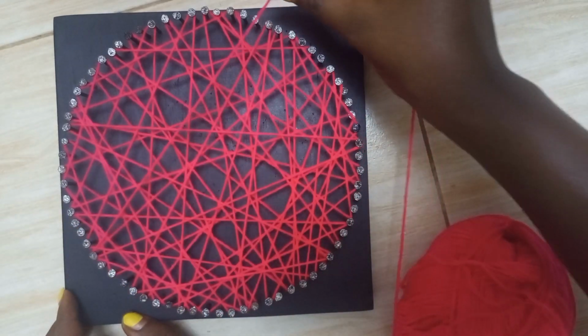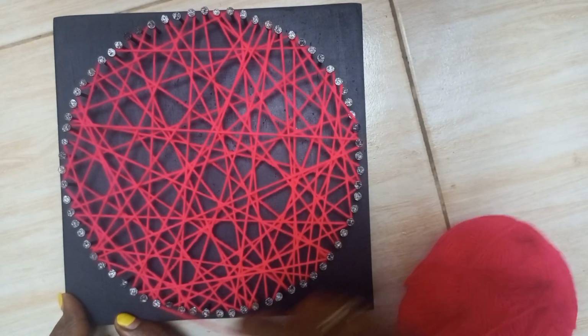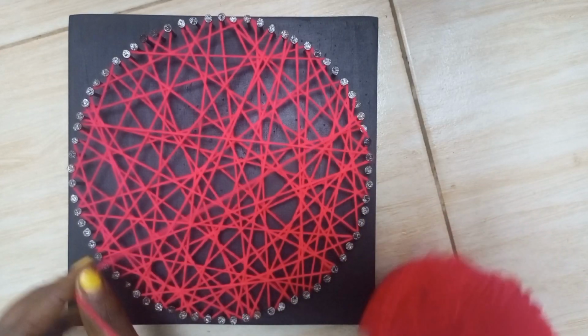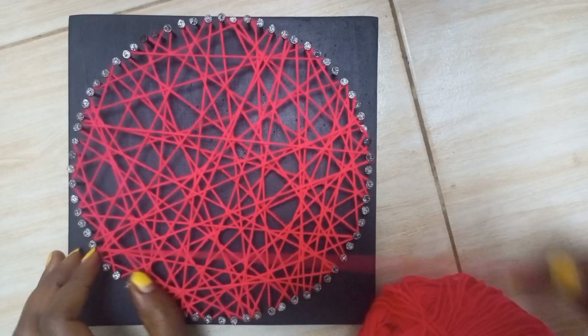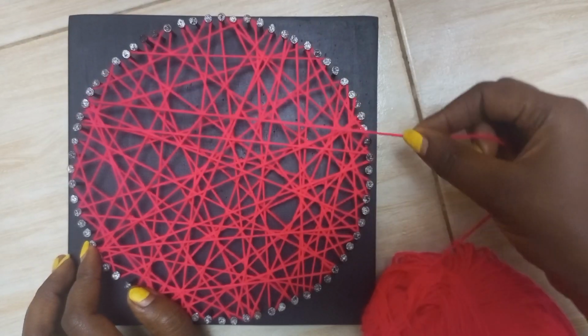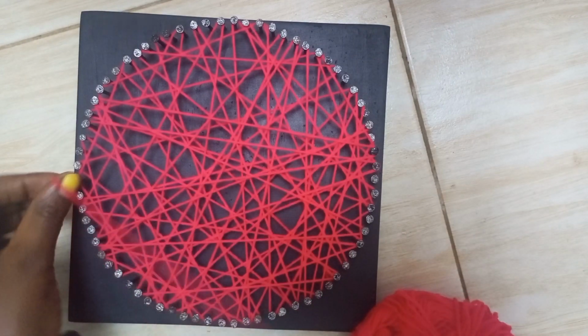And sometimes it also depends on the thread. Yarn covers up spaces very fast, and the others maybe not. Maybe the thicker the thread, the more the spaces are covered up, and the faster. So it depends on what you're using. So we're going to cover all that up.